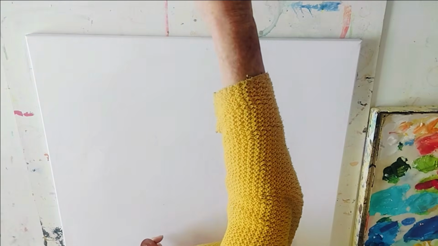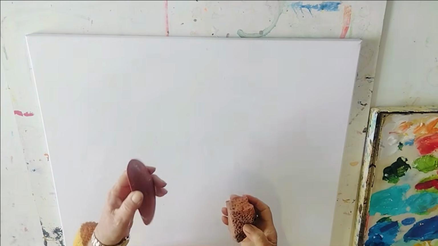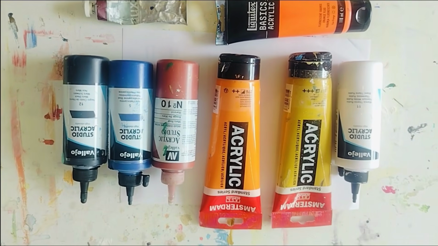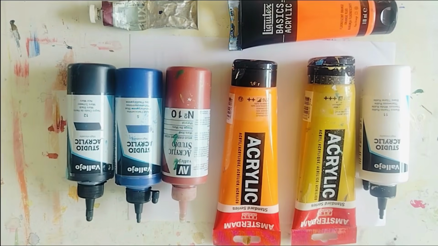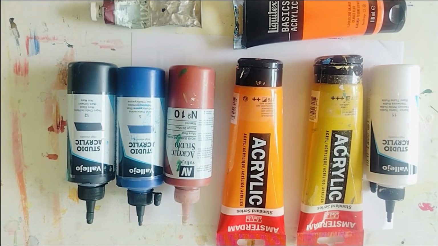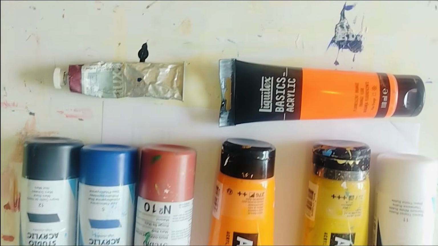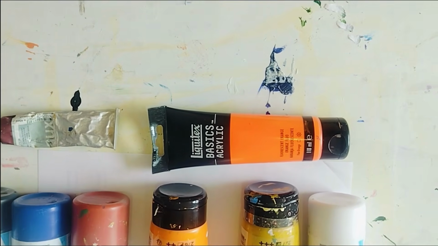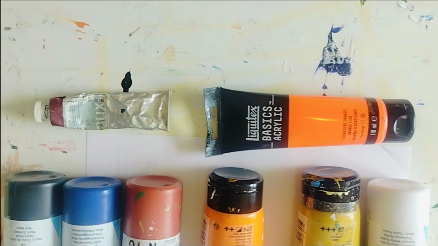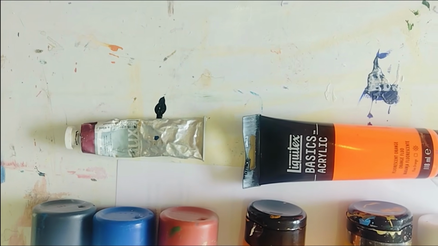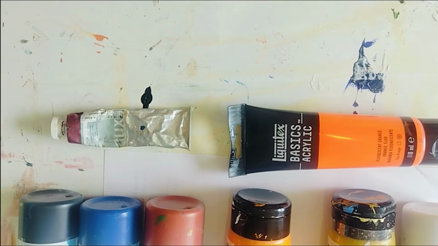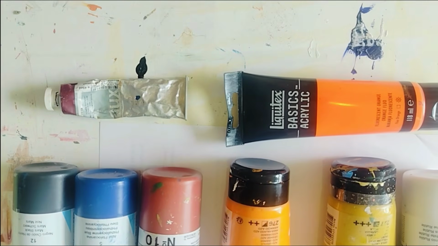I'm going to be using a sponge and also a scraper. So here are the colours I'm going to be using. I've got a yellow ochre, I've got cadmium orange, a Mars red, phthalo blue, and black and white. And I might drop in a little bit of the day glow orange because it's lovely. And I've got some magenta, which again just adds some extra pop to a painting.